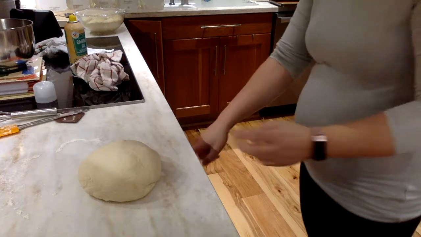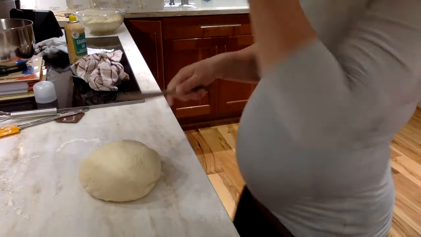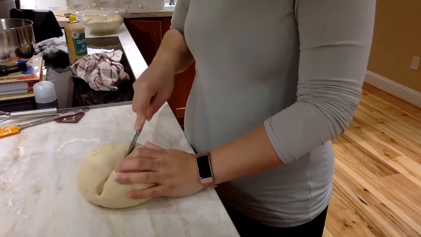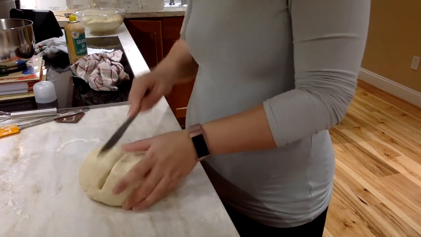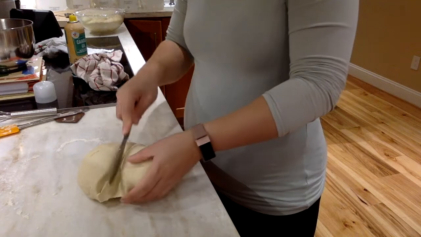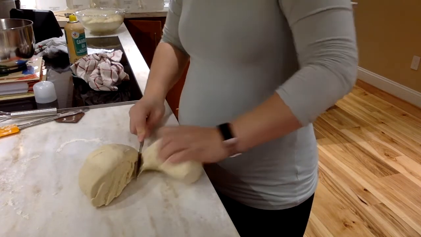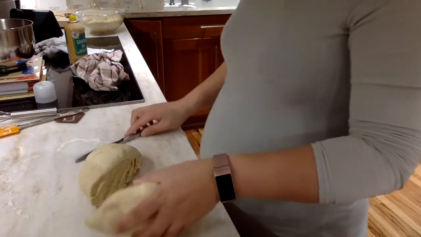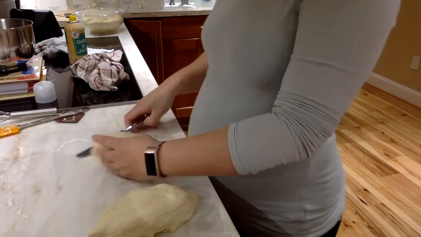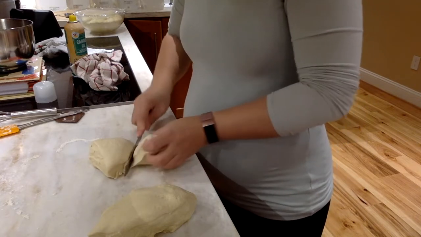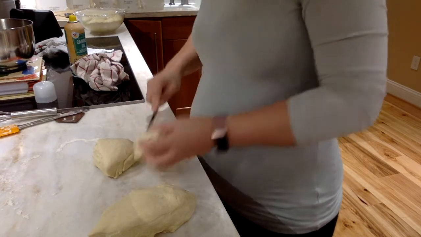So I'm just going to take a butter knife here, and I'm going to take my dough, and I want 8 pieces, so I'm going to just cut my dough in half here. You could also use a bench knife if you have one. Mine, unfortunately, is already in the dishwasher, but a butter knife works just as well. All right, so I have 2 pieces here now, and if I cut these 2 pieces in half, I then end up with 4 pieces.